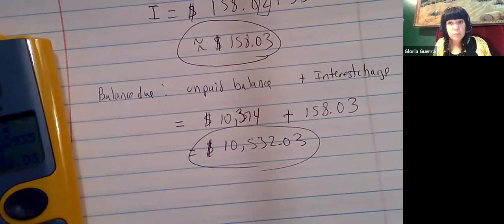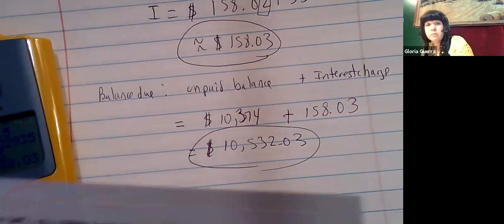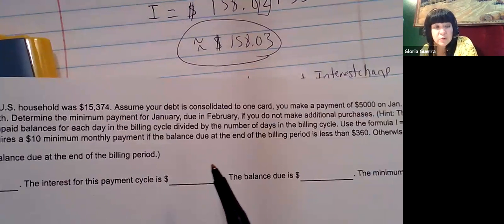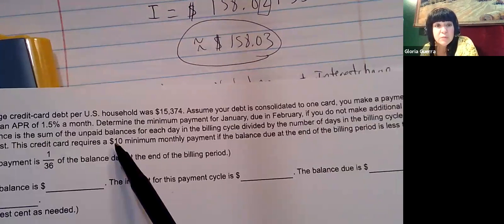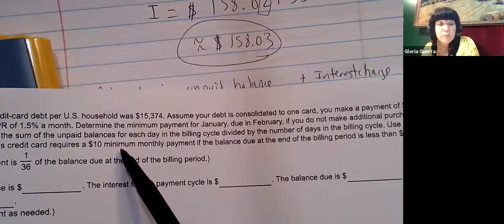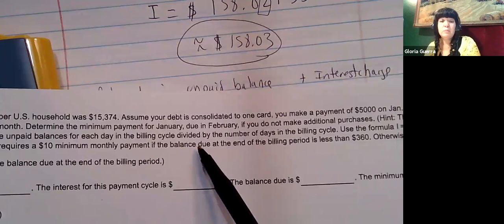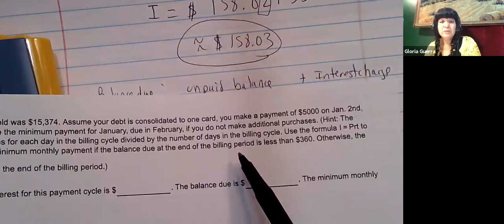Okay, then on the minimum monthly payment, so they'll have a little excerpt about the restrictions or whatnot on the payment. This says that this particular credit card requires a $10 minimum monthly payment if the balance due at the end of the billing cycle is less than $360.